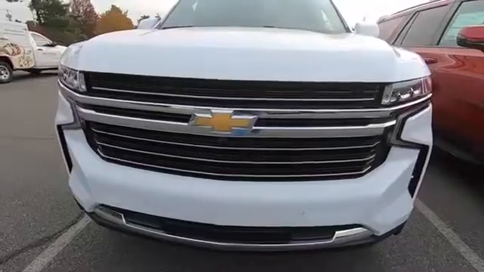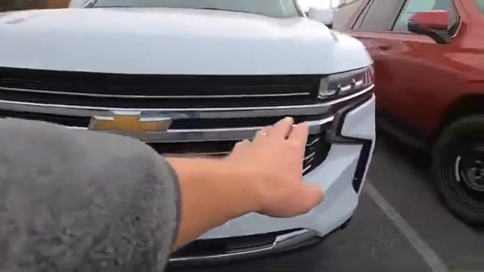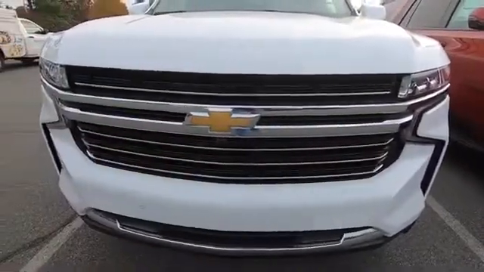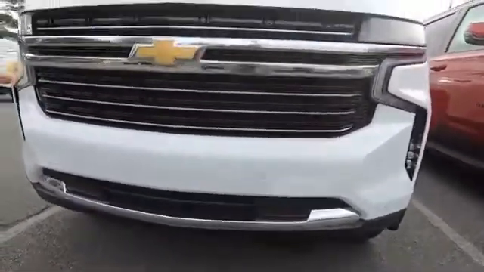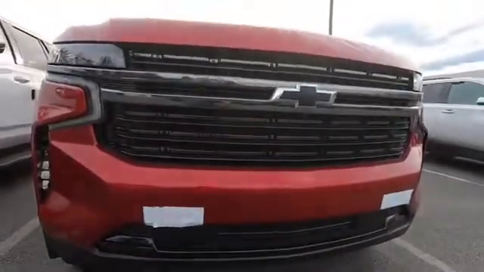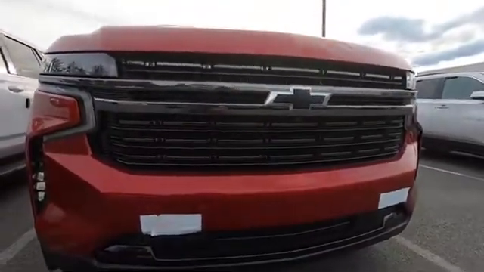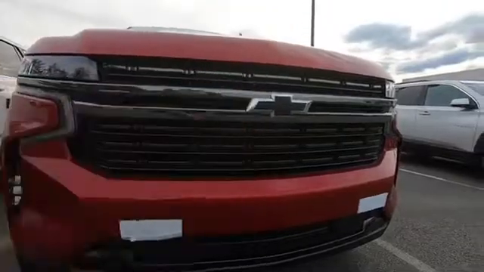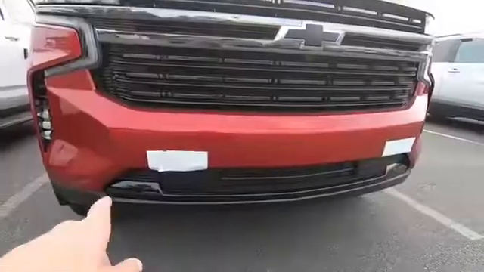So as we look at the LT model here, you'll notice you have the full chrome crossbar, part of the grille, the gold bow tie, and then the chrome accents on the bottom portion of the grille, and even along the very bottom of the fascia. If we go over to the RST, you're going to see it looks exactly the same, except everything has a black, or what they call a black ice trim. So the full bar across with the black bow tie, the extra trim, and the lower portion of the bumper as well.